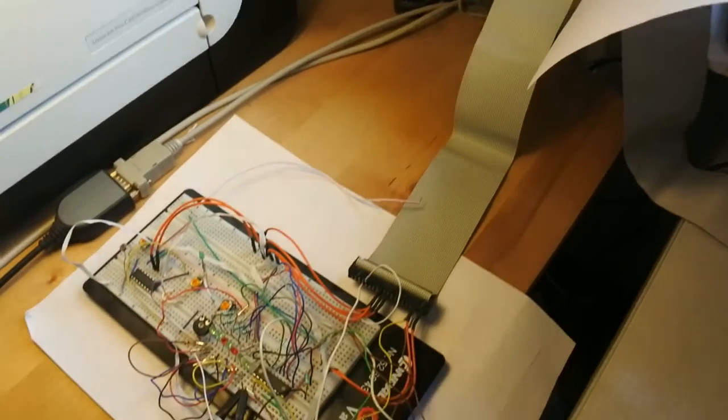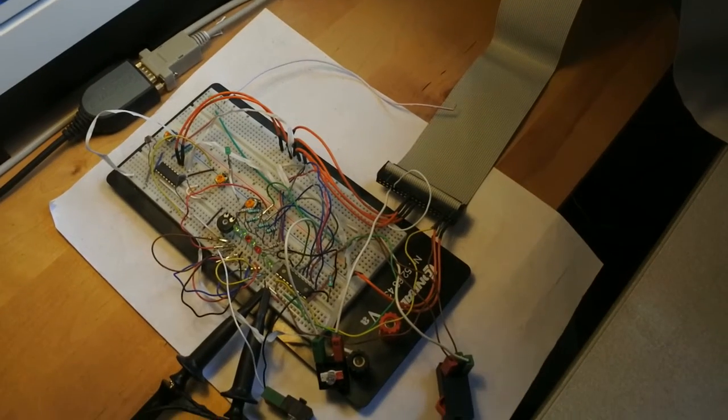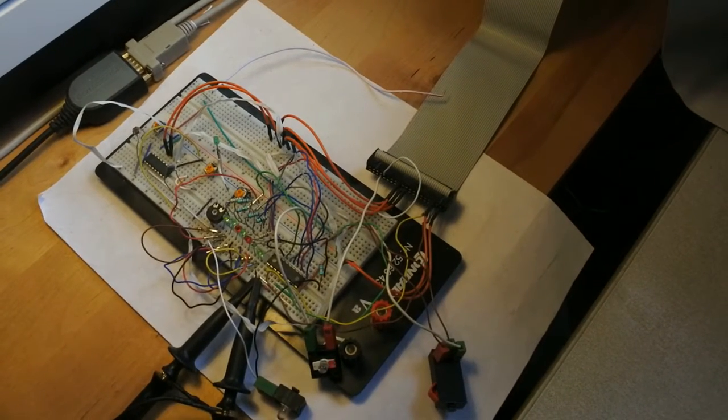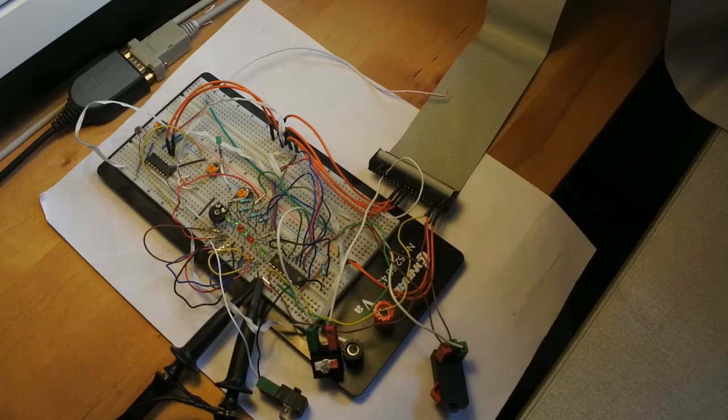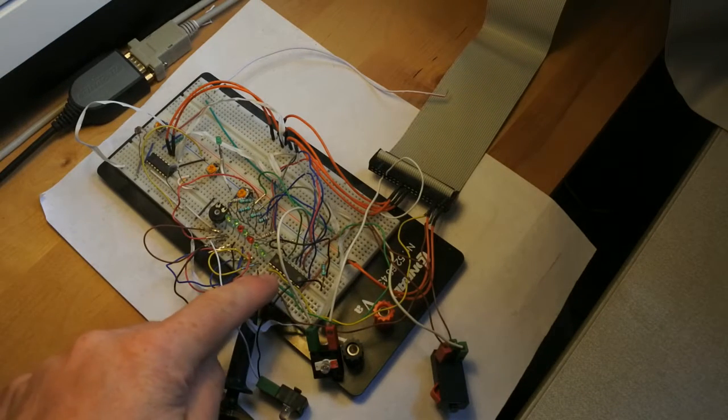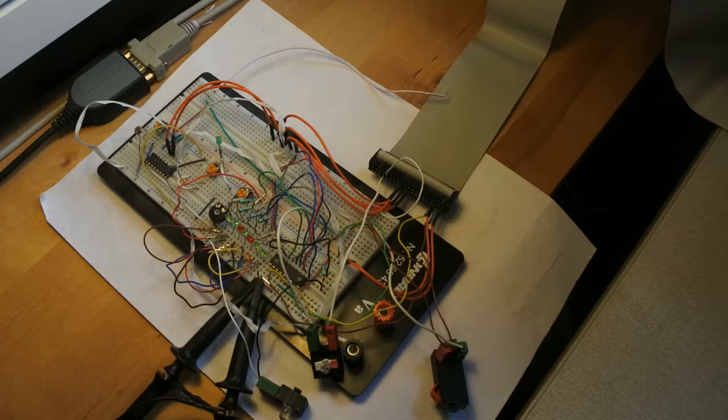which is connected to this breadboard with electronics, and more specifically MCP 23008 for I2C, because that is what it is about.